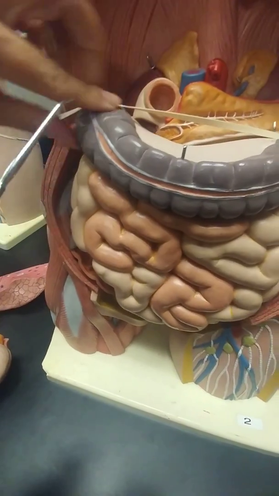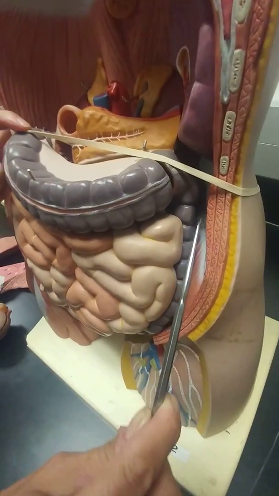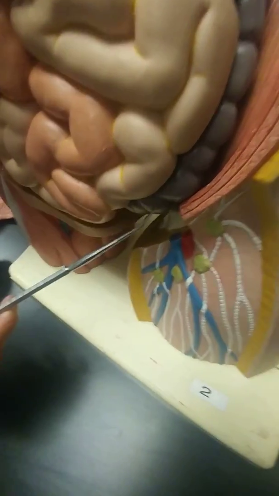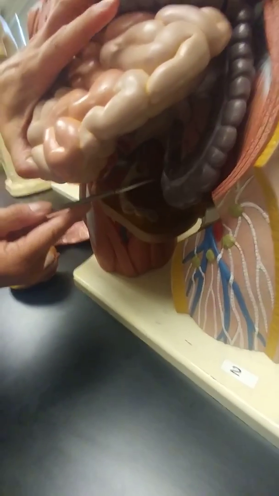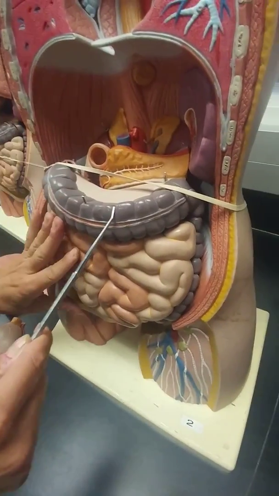Across the body, you have the transverse colon. On the left side of the body, you have the descending colon. And if you look way down here, you can see where the colon curves quite significantly to the sigmoid colon. The sigmoid colon then leads to the rectum, which leads to the anus.